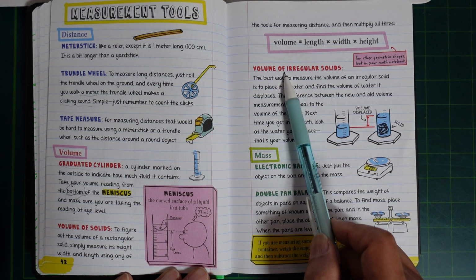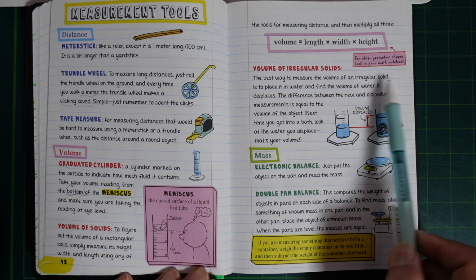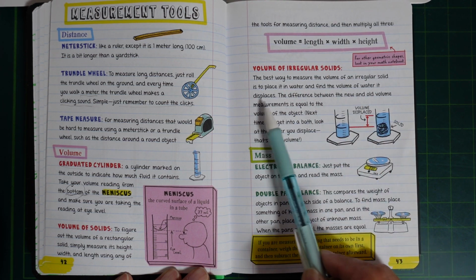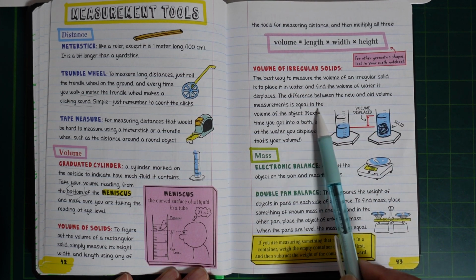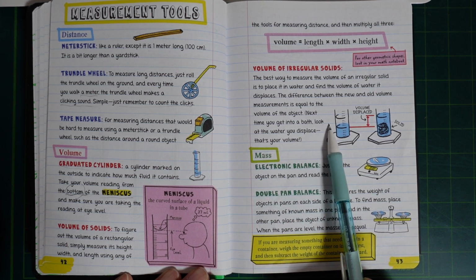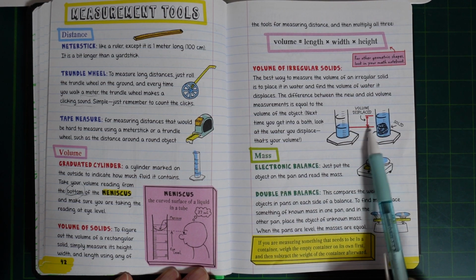Volume of an irregular solid. The best way to measure the volume of an irregular solid is to place it in water and find the volume of water it displaces. The difference between the new and old volume measurements is equal to the volume of the object. Next time you get in the bath, look at the water you displace. That's your volume. Volume displaced.